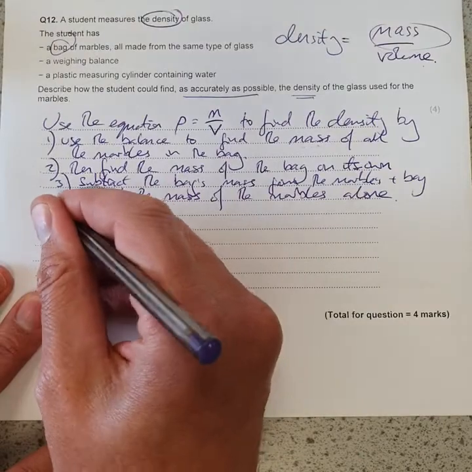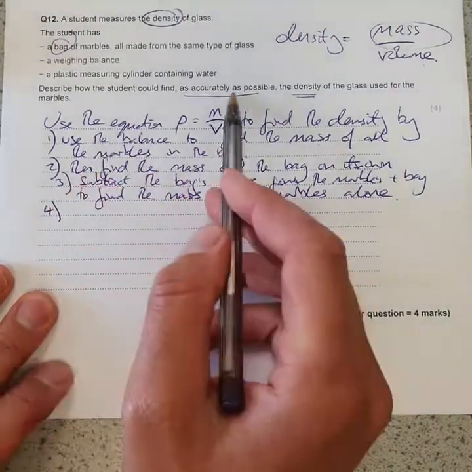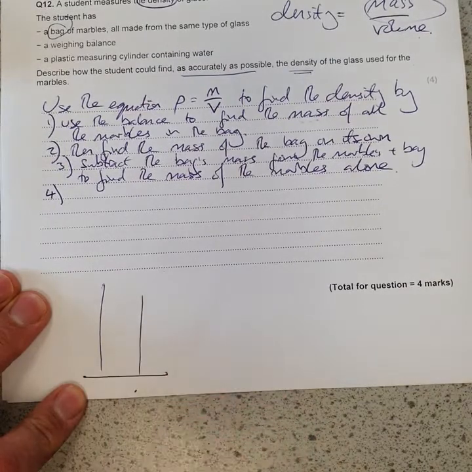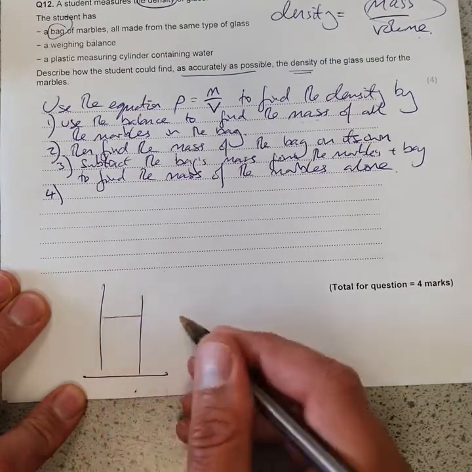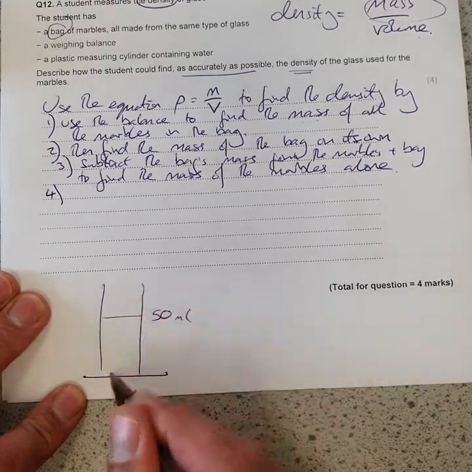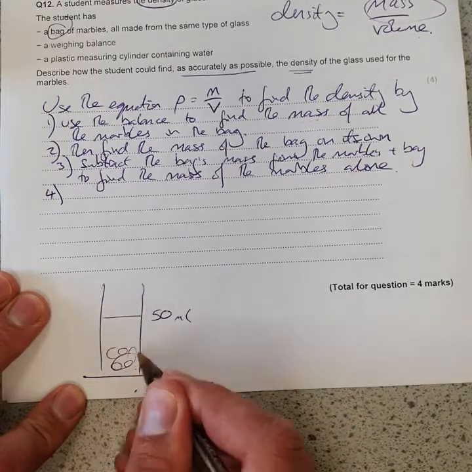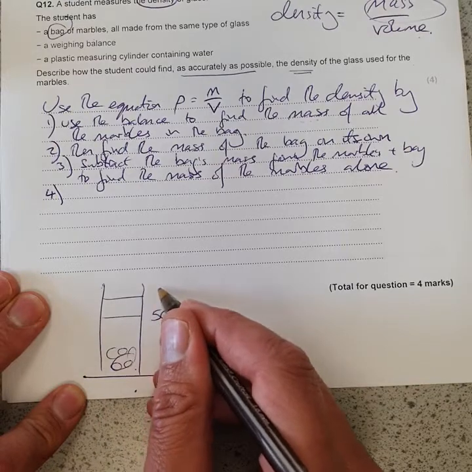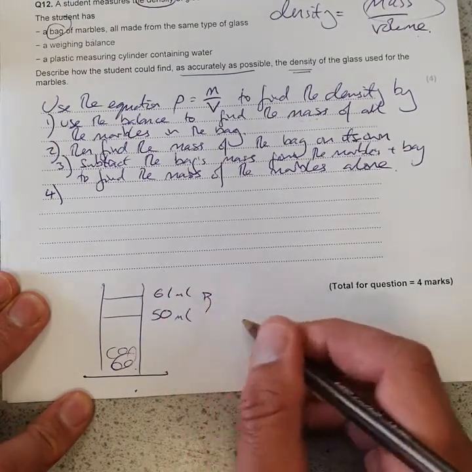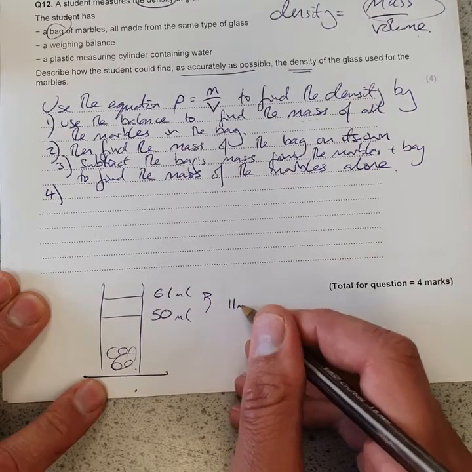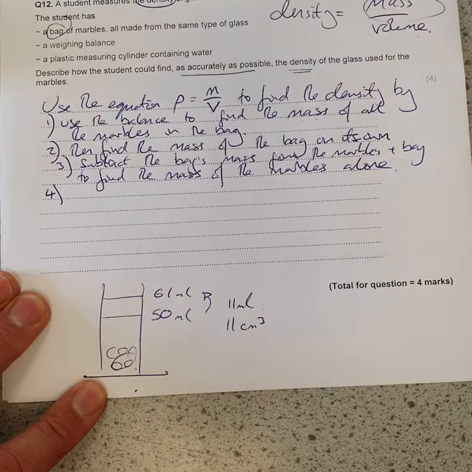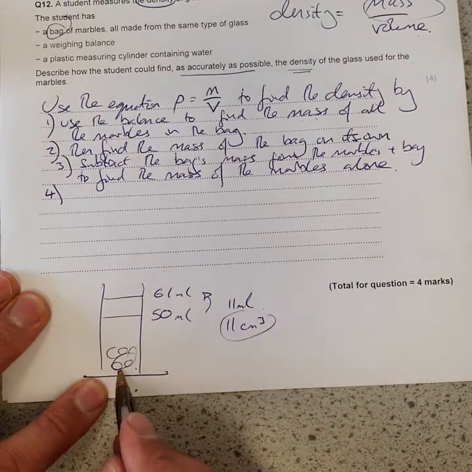So number 4, the volume. There's a clue here. You might remember if we had a beaker, sorry, a measuring cylinder with, say, 50 millilitres of water in it. We could put the marbles in there, and it goes up to 61 millilitres. The increase is 11 millilitres, or 11 centimetres cubed. So that is the volume of the marbles.